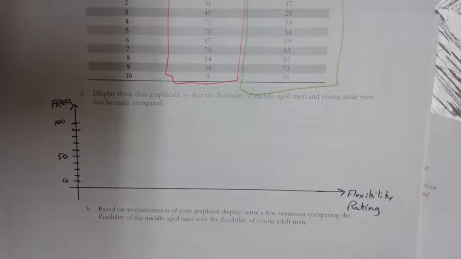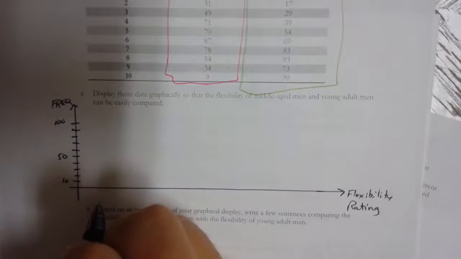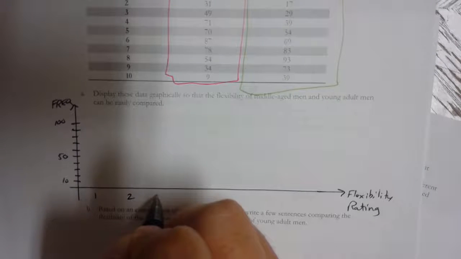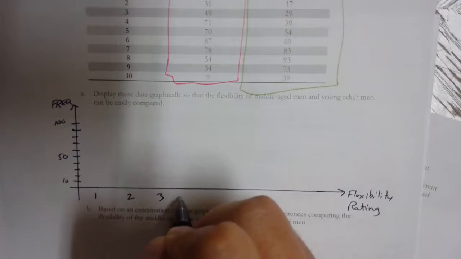Again, the point is that I can see the shape, and even though I'm not using a ruler for every single point here, it should work out okay. If you have graph paper, it might look a little nicer, or you could even use a program to make your display. Along the bottom, my flex ratings. I just want to get the numbers 1 through 10 down here. 1, and so on. Oh, that was maybe too big of a gap.